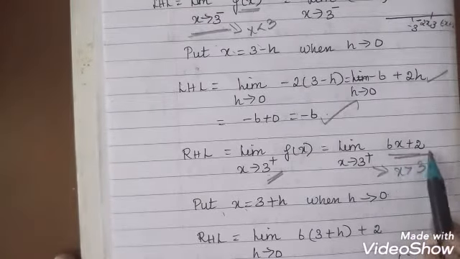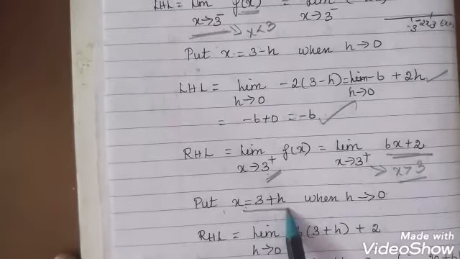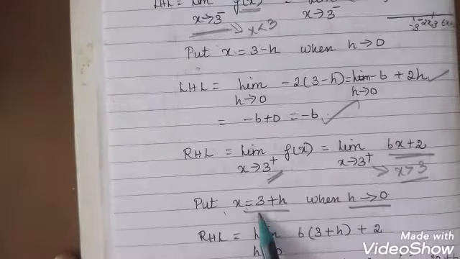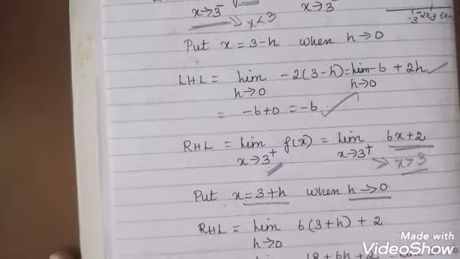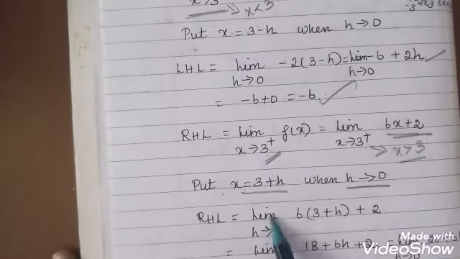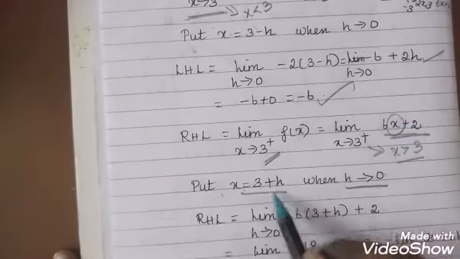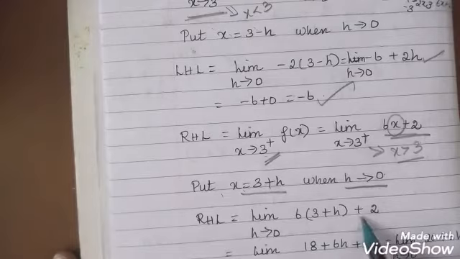So it is equal to 6x plus 2. So what is your x equal to here? x is equal to 3 plus h when your h tends to 0. So what is your right hand limit equal to here? Right hand limit is nothing but limit of h tending to 0. Your x will be replaced by 3 plus h. So you will have it as 6 into 3 plus h plus 2.